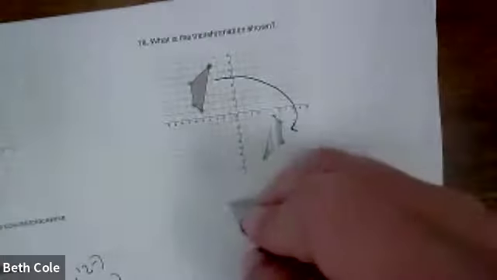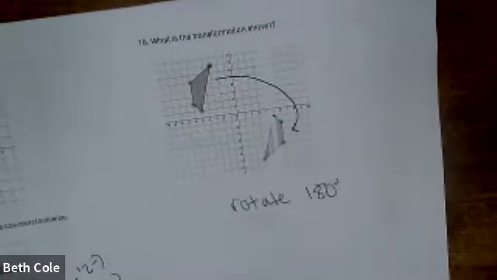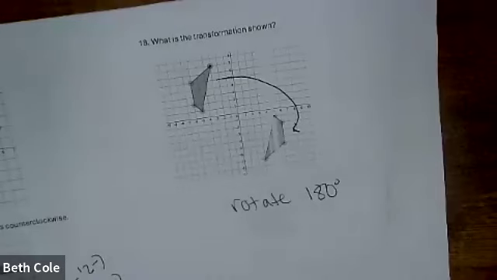So it's the exact same question twice, guys. What transformation got shown? It's a rotation of how much? 180. It's the same question twice. Is the same question on the test twice? Yeah. It's not any different. Rotated 180 degrees.